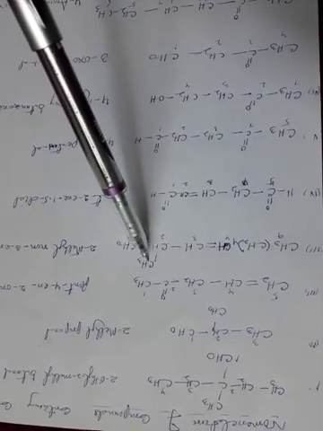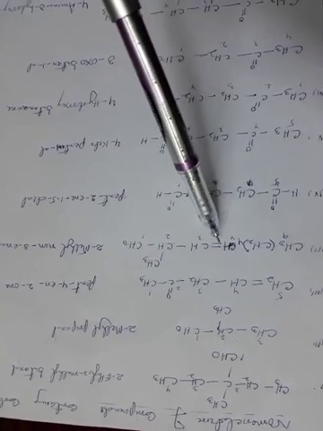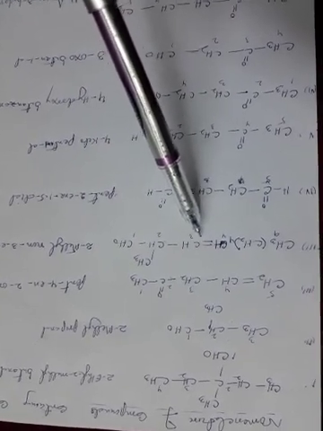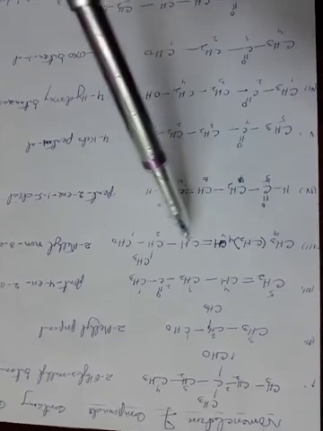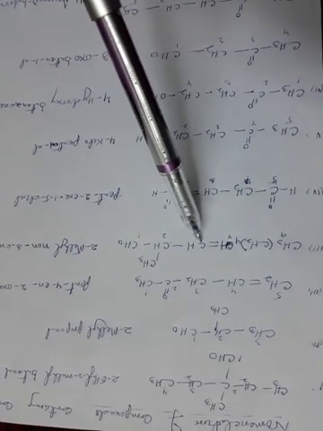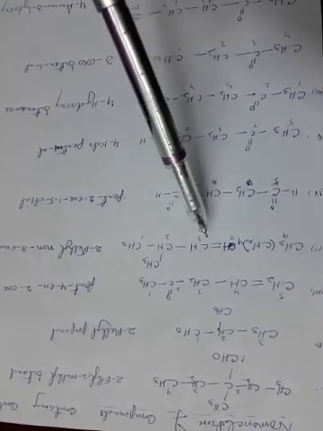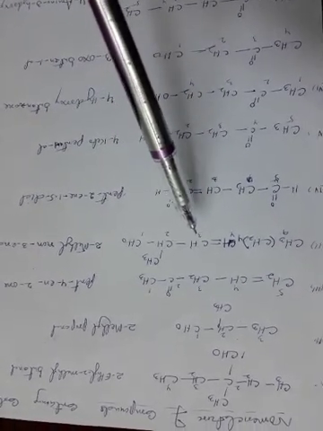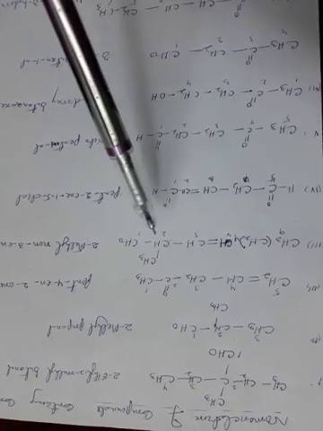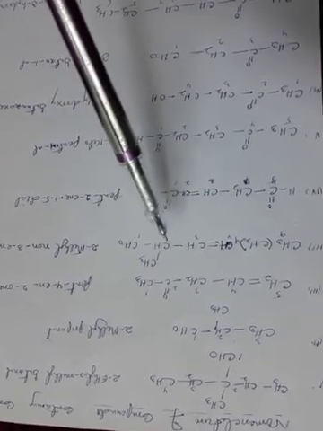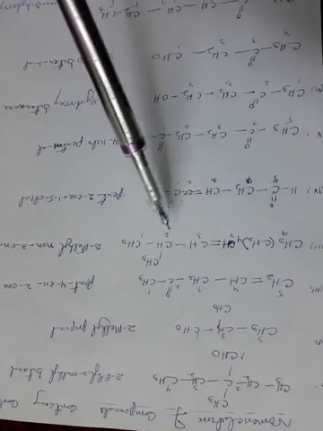So this is nonane. At carbon number 2 we have a methyl group, and at carbon number 3 we have this double bond. So it is 2-methylnon-3-enal, because at carbon number 3 we have this olefinic bond, that is ene. So 2-methylnon-3-enal.